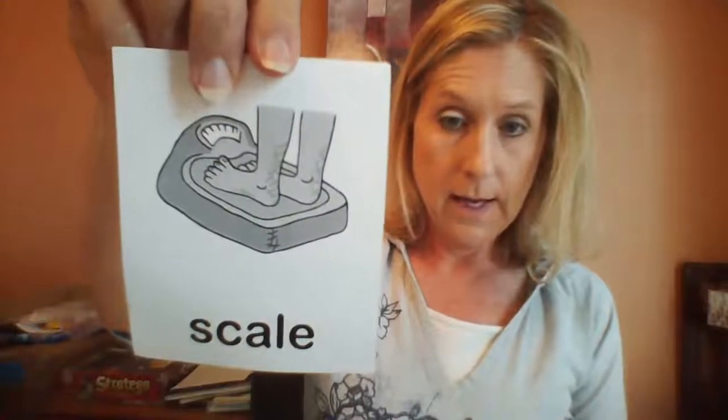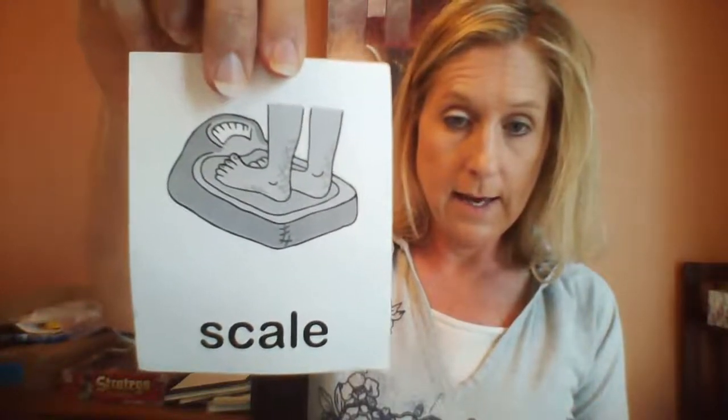Scale. I weighed myself on a scale. Now that SK blend is tricky because the more you read and the more you get familiar with words, you'll know if it's SK or SC. So this one's an SC. There's no rule about why it's a C or why it's a K. You just gotta, the more you see it, the more you'll just know. Okay, so how'd you spell the word scale? S-C-A-L-E.